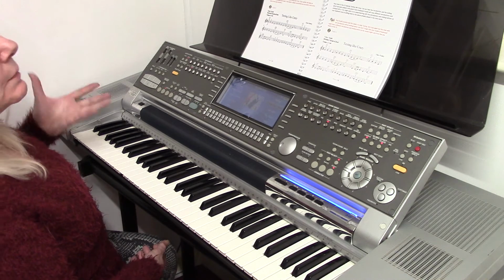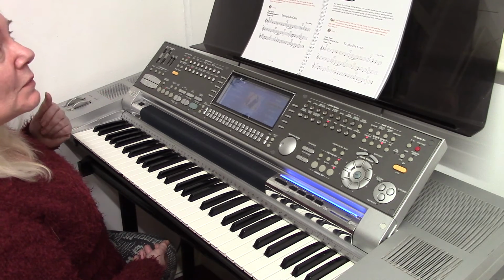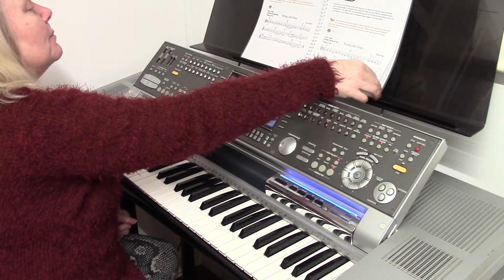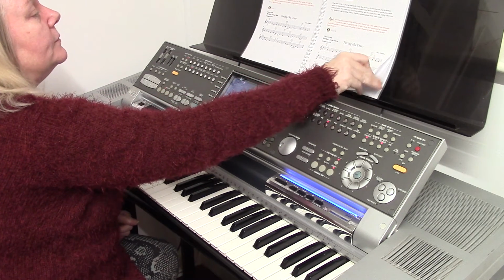The intro and ending buttons are great for just spicing up the music a bit and making it a little bit more interesting.